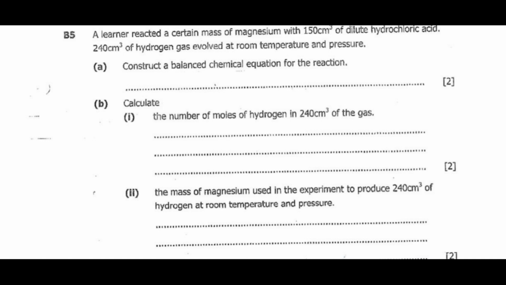So this chemical equation is between a metal and an acid. If a metal reacts with an acid, the products will be salt plus hydrogen. That is the concept you need to have here. So what is the metal? The metal is magnesium. This magnesium is reacting with hydrochloric acid.